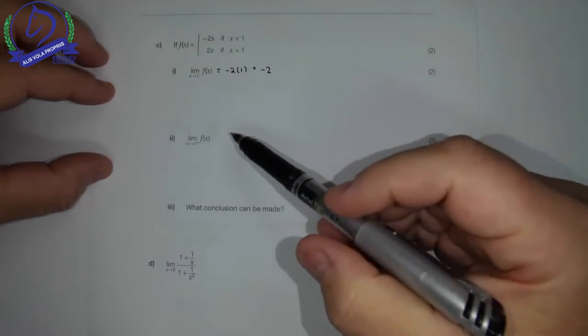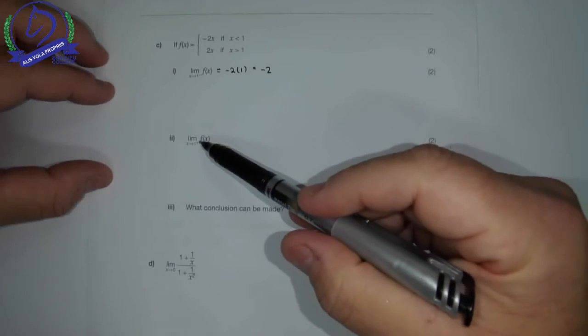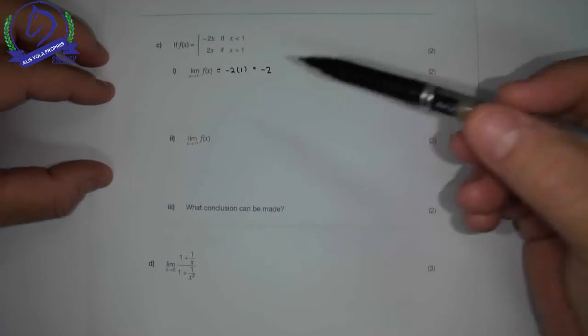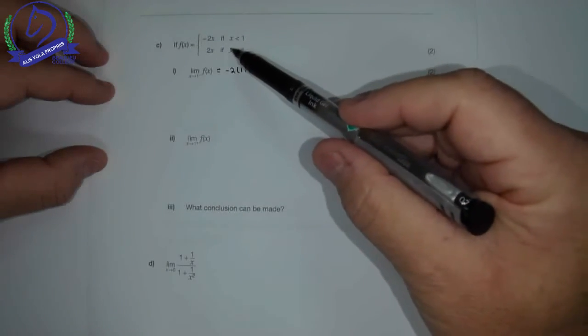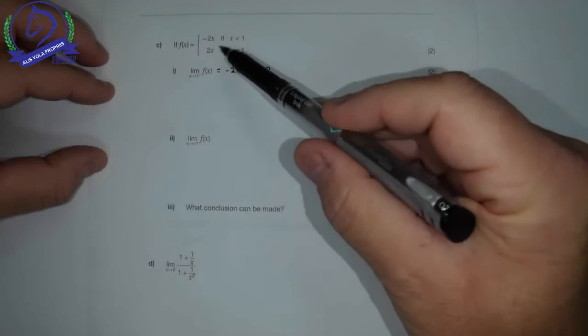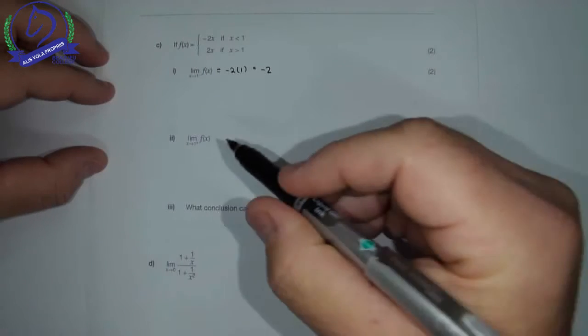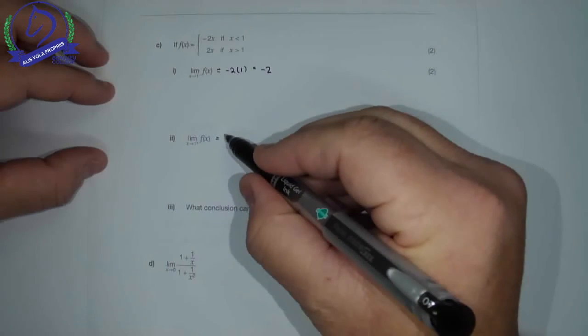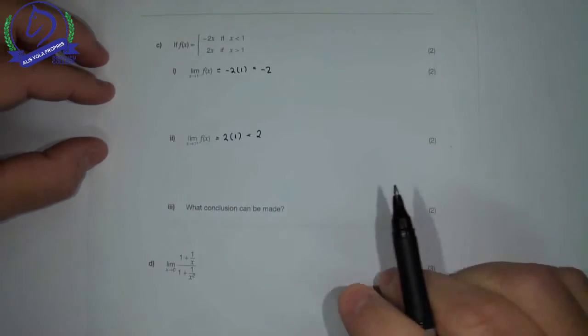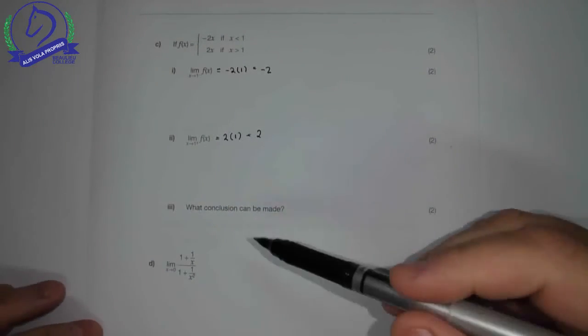Okay, then we have the next one, where we say now the limit as x approaches 1 from the right. Now we're coming from the right. In this case, these are the values that are to the right of 1. So as I'm approaching the value of 1 from the right, the function has this value. So in this case, that would be equivalent to saying 2 times 1, and that is equal to 2, a numerical value. Now, what is the meaning of this?